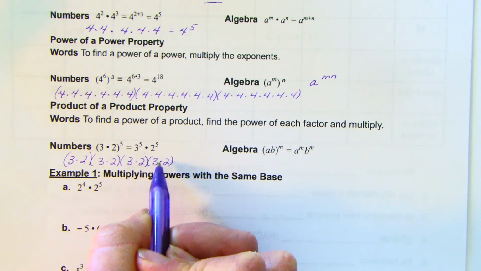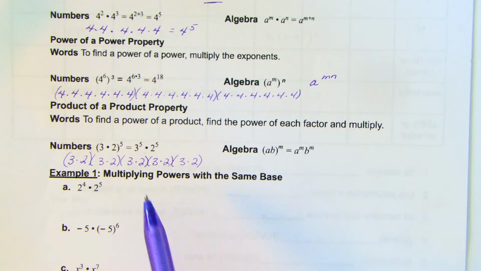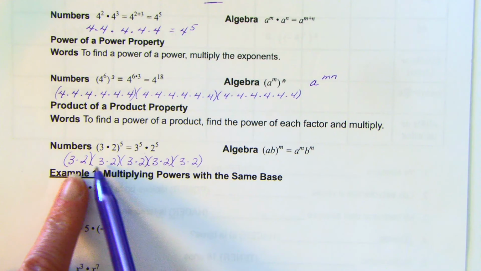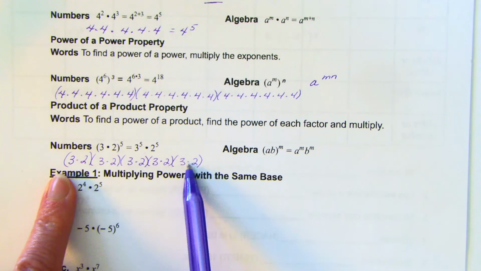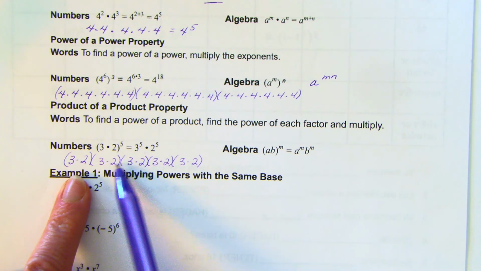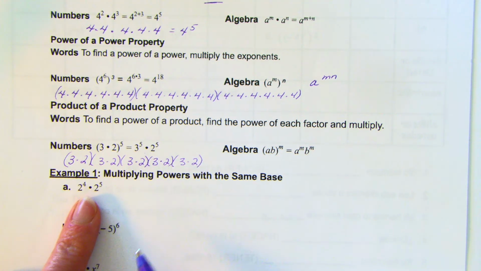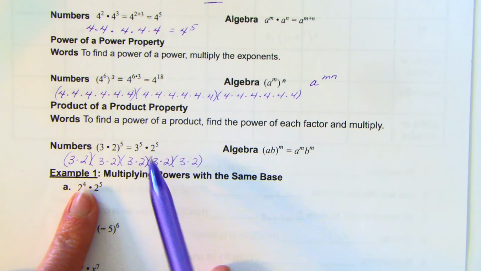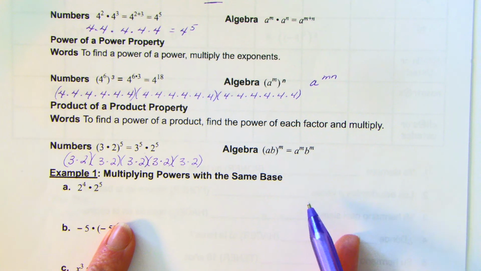1, 2, 3, 4, 5. And then I can use the commutative property to switch everything around so that I can regroup and put all of the 3's together. So I've got 1, 2, 3, 4, 5 3's, and I also have 5 2's. And then if you have numbers here, you go ahead and evaluate that and find an answer. Right? Algebraically, I would take a to the m power times b to the m power.